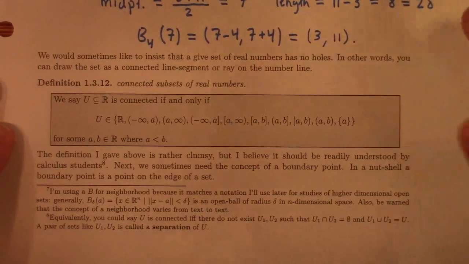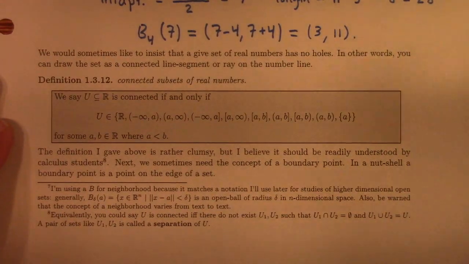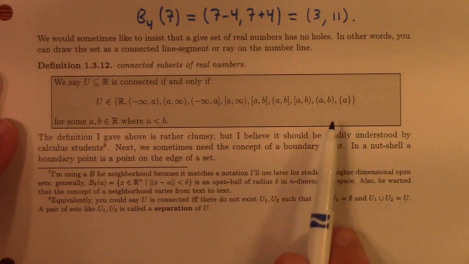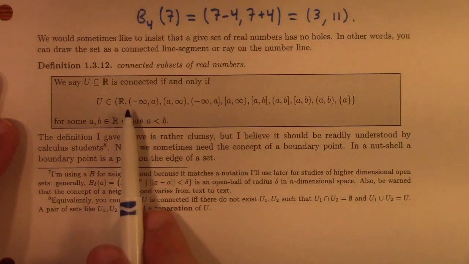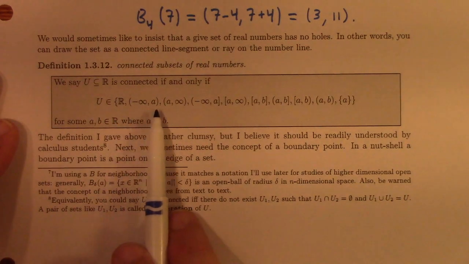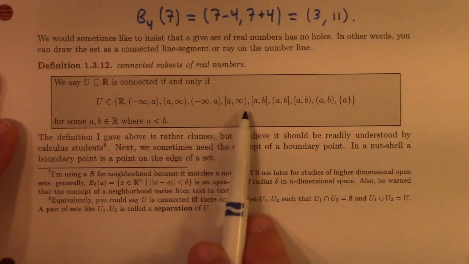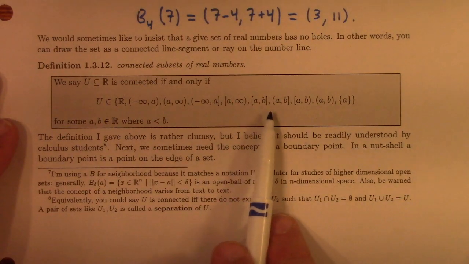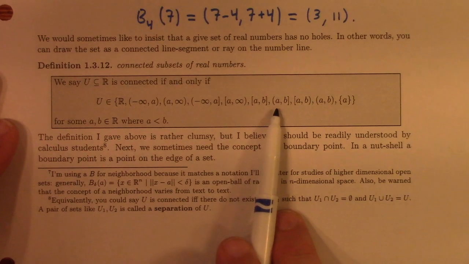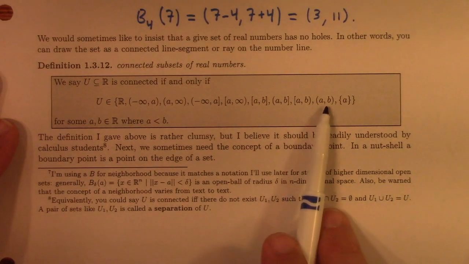I think I said this already, but just to say it again, the connected subsets of real numbers are called intervals, and here's a complete list of the types. There's 9 types, I believe. All of the real numbers, the rays, open or closed to infinity, and then you've got the closed interval, the half-open intervals, the open interval, and the singleton.